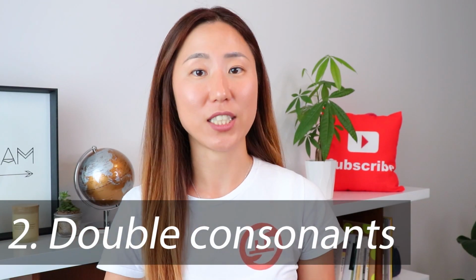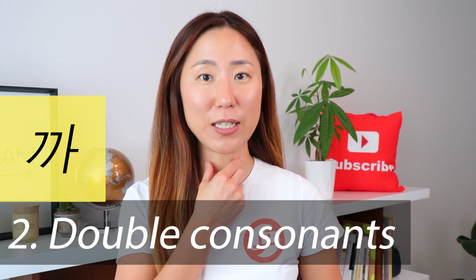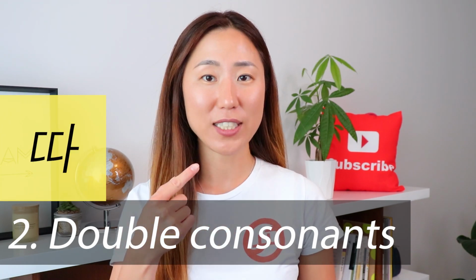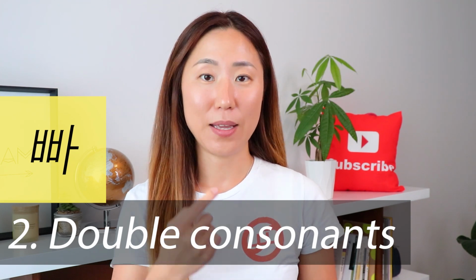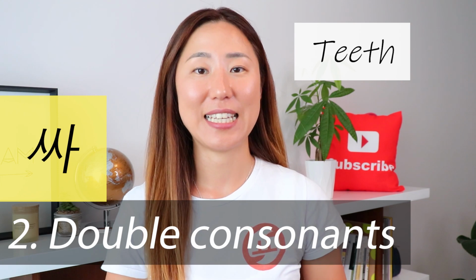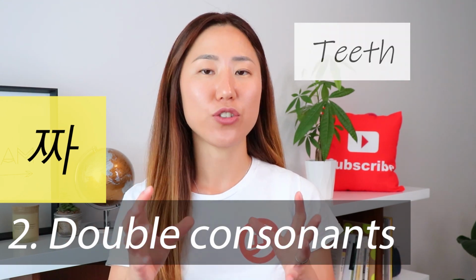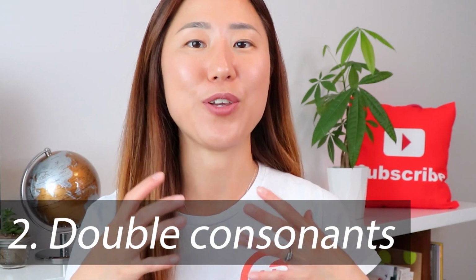For double consonants, you can think of them as having more traction. If you say 까, you're gonna have traction in your throat. 따, you're gonna have traction between your tongue and the roof of your mouth. 빠, between your lips. 싸, between your teeth. 짜, between your teeth. So it's a little stronger, more traction when you make that sound.